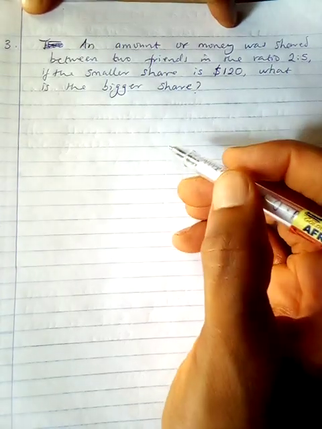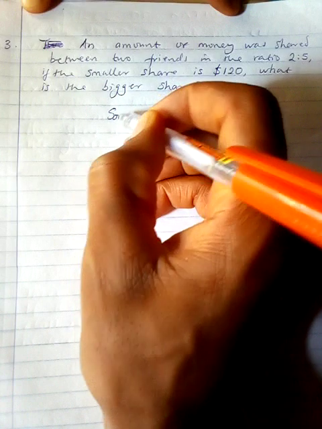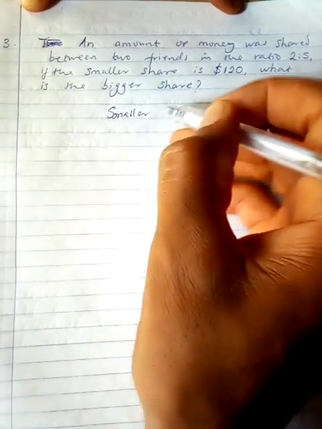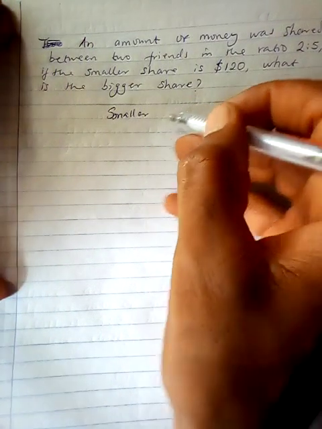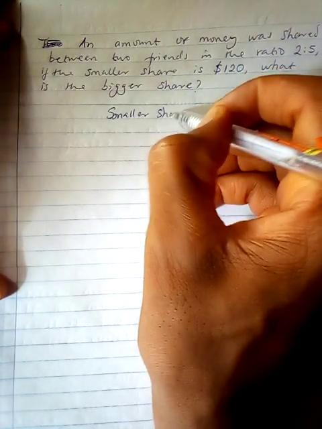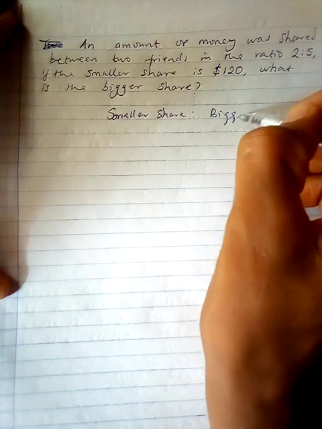So an amount of money was shared between two friends in a ratio. We have a smaller share to the bigger share.